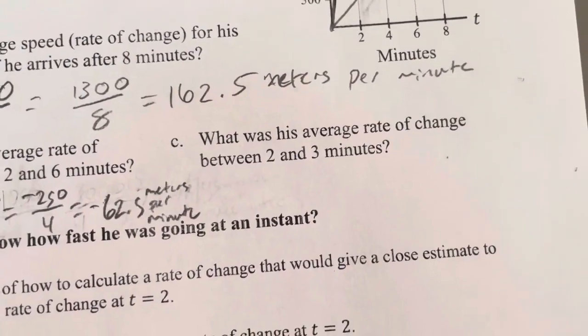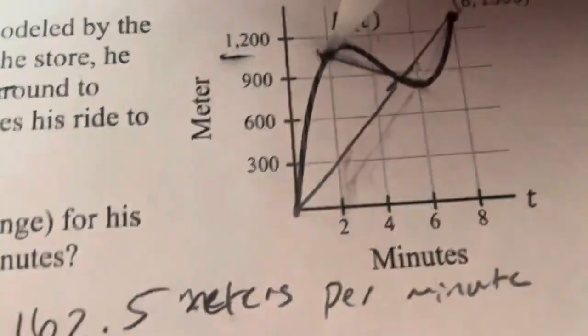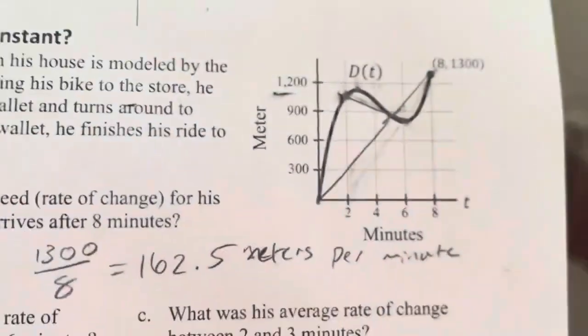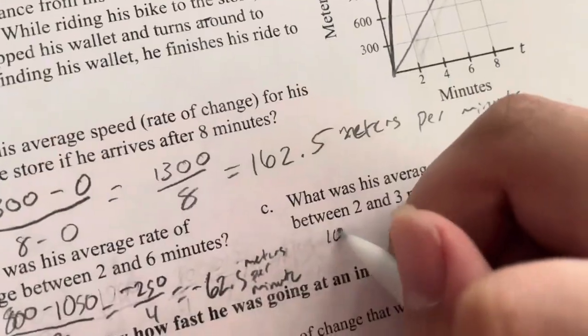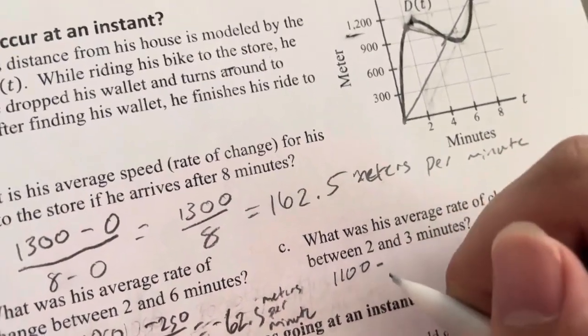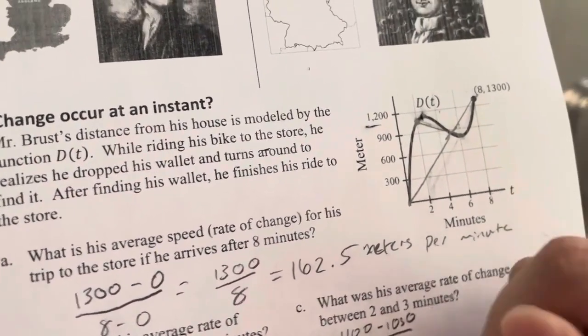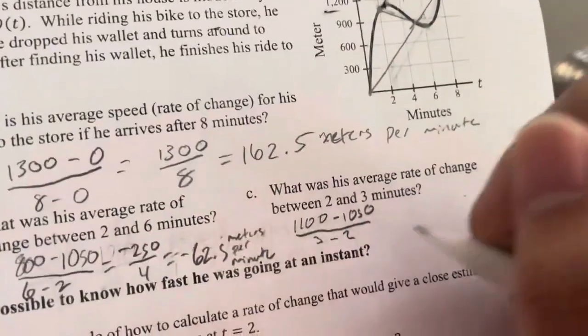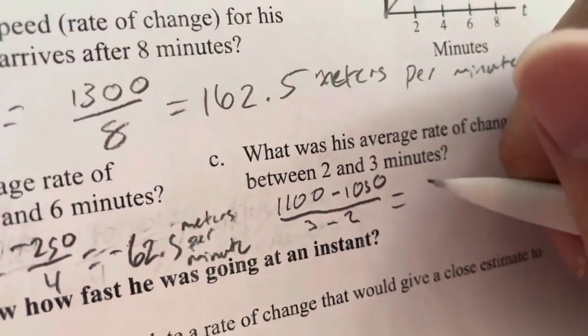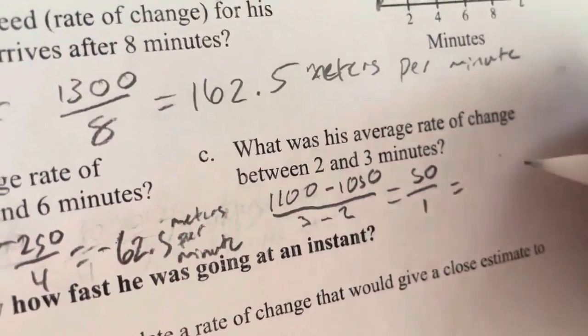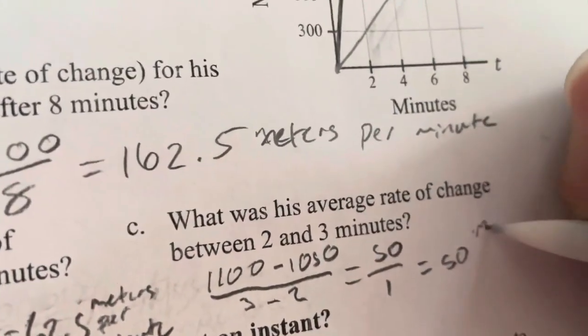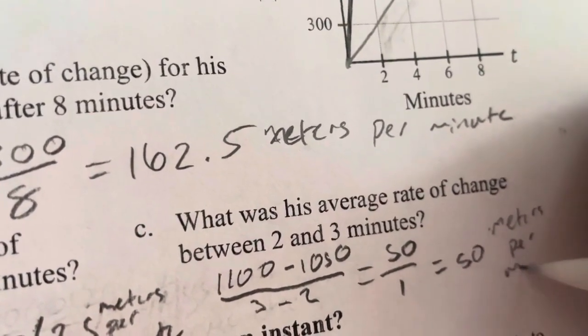Part C, what was his average rate of change between 2 and 3 minutes? So we draw a secant line between 2 and 3 minutes, which is right next to each other. And we plug in y2, which is about 1100, minus y1, which is 1050, divided by x2 minus x1. This equals 50 over 1, which is just 50 meters per minute.